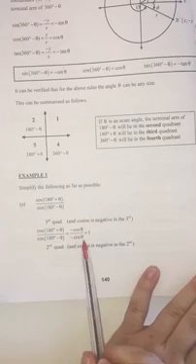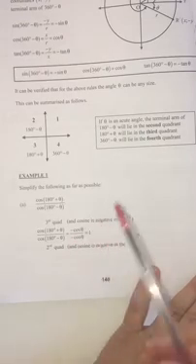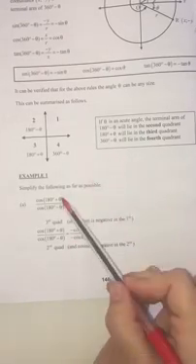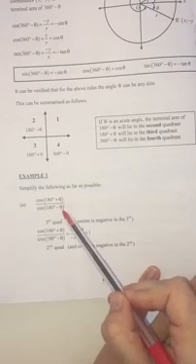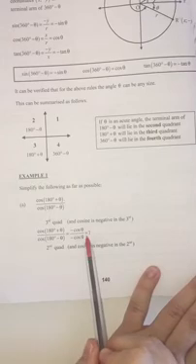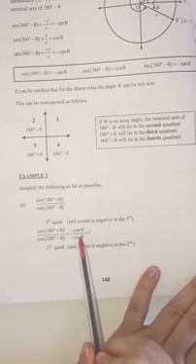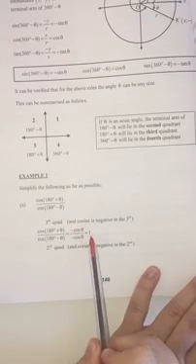So it will be the same, negative cos theta. So this is interesting. I see this one and this one will have exactly the same answer. And if this one is divided by that one, it equals 1.